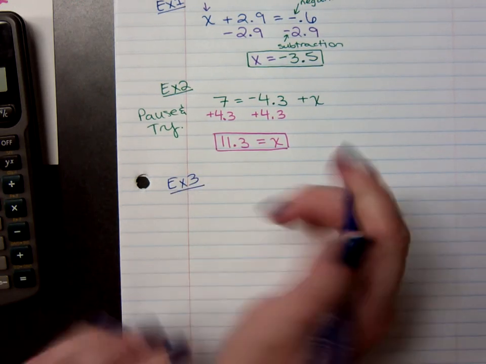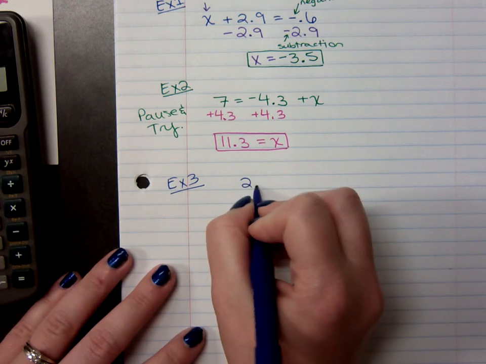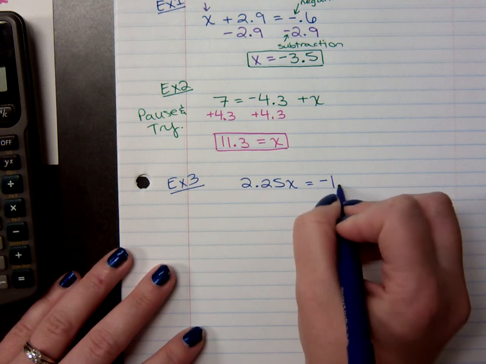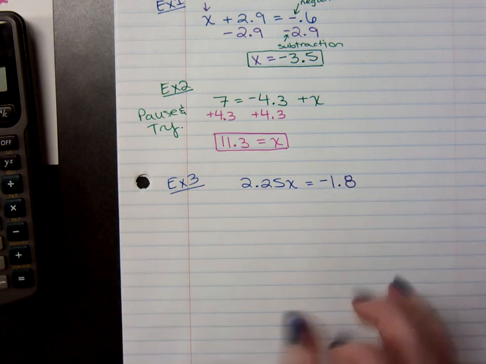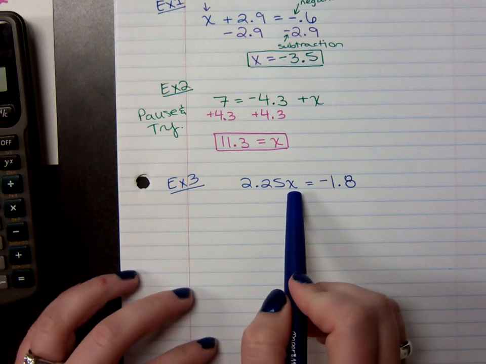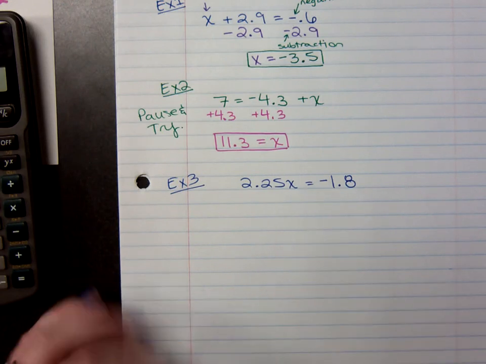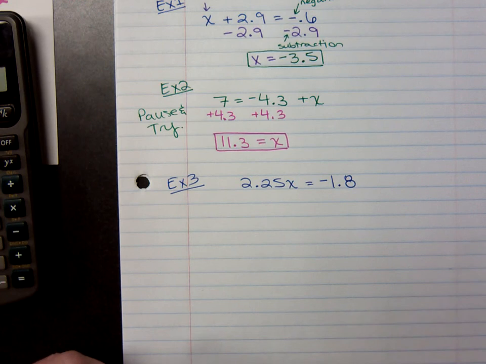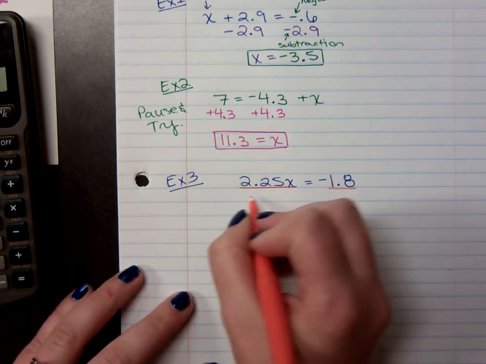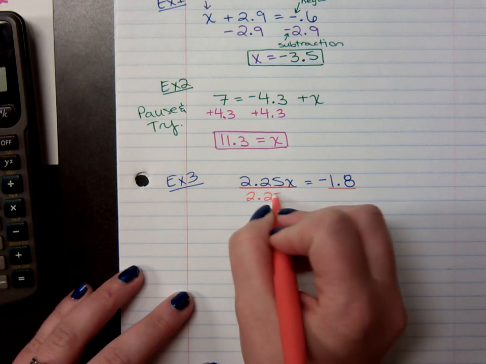So if I have 2.25x equals negative 1.8. This is different. It's not being added or subtracted, it's being multiplied. We learned in chapter 2 that the opposite of multiplication is division. So we're going to divide both sides by 2.25.